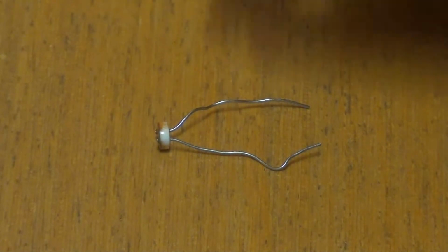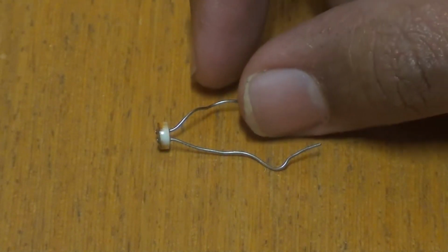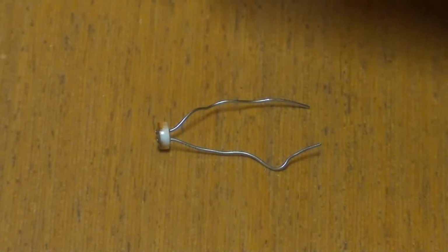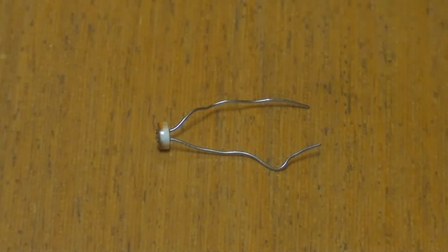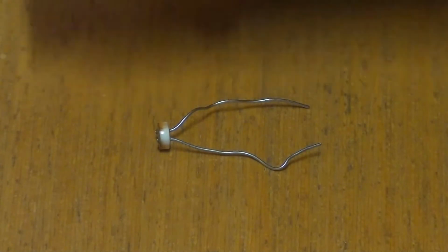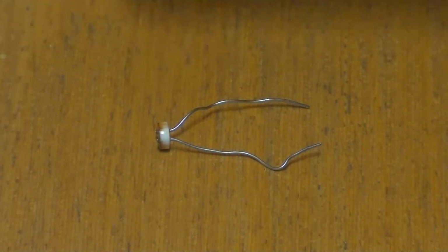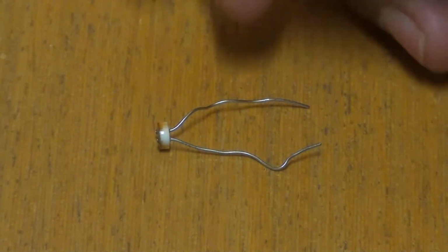Whenever light falls on the LDR, the electrons in the valence band are excited and move to the conduction band. The movement of free electrons and holes causes the current flow in the LDR with a decrease in resistance. This current flow may be in microamperes and is not sufficient to glow an LED. So to amplify this current, we will be using a BC547, as I will be showing in a demonstration now.